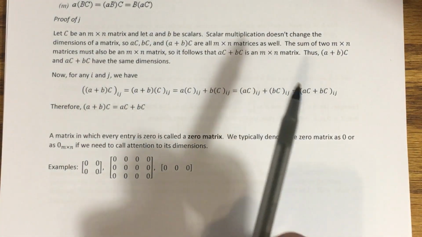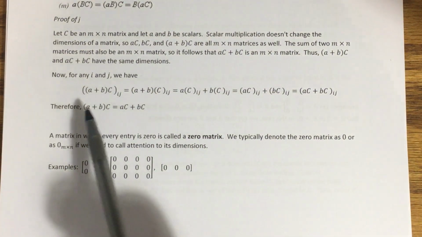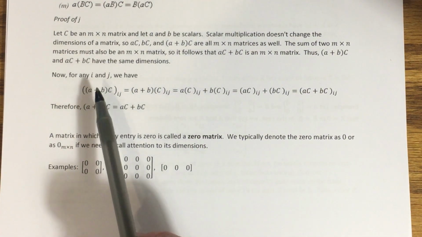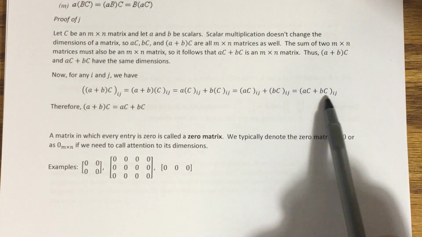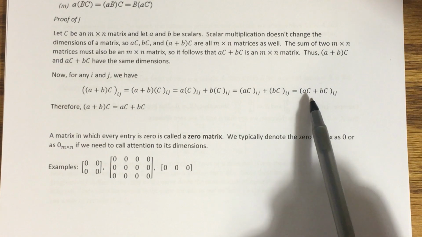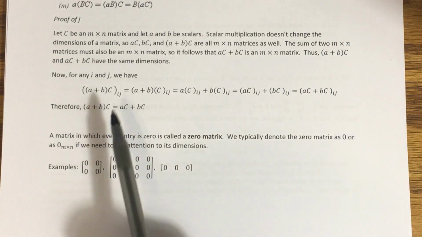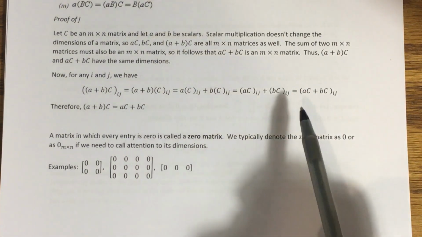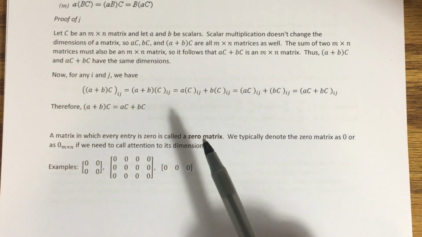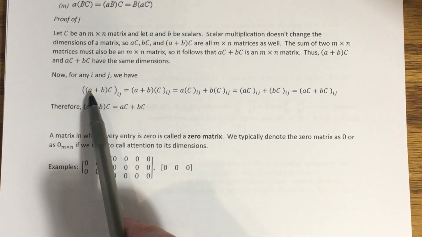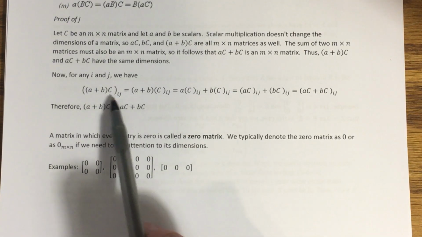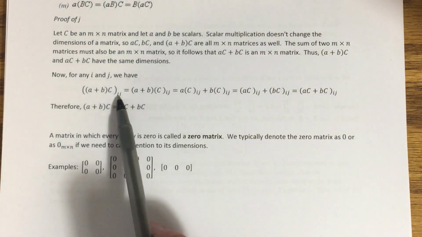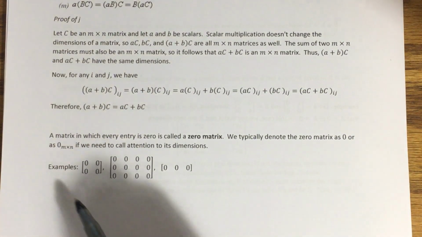Okay, now in order to prove that the ijth entry of the matrix on the left side of our property is equal to the ijth entry of the matrix on the right side, we need to use the definitions of these different arithmetic operations. So here's the matrix that's showing up on the left side, (A plus B) times C. And the larger parentheses indicate that we're going to single out one of the entries of that matrix, the ijth one, to keep things general.